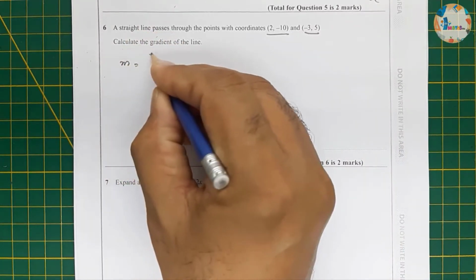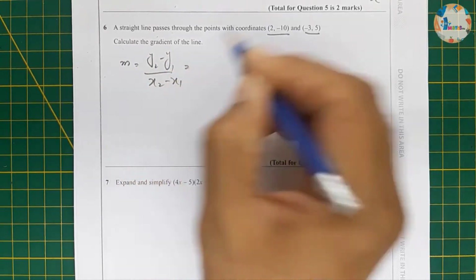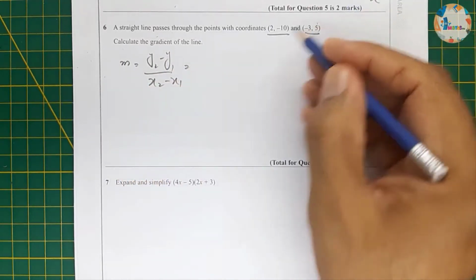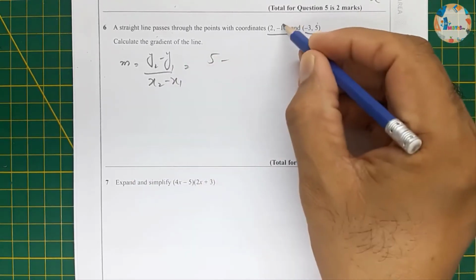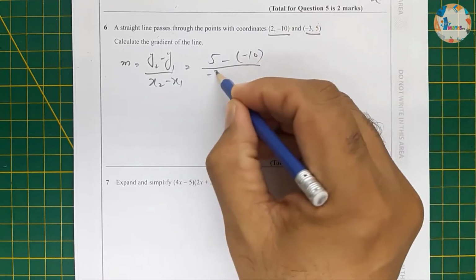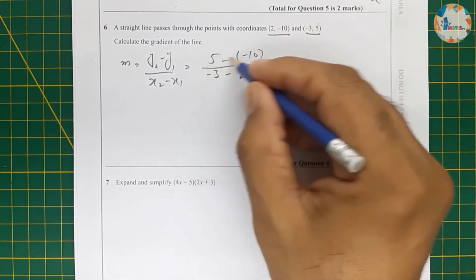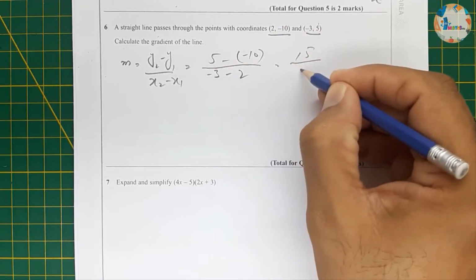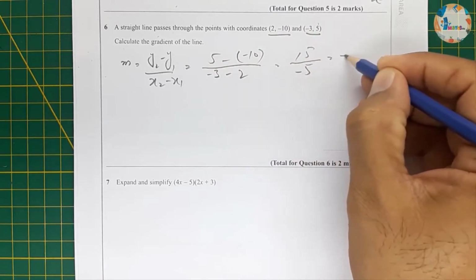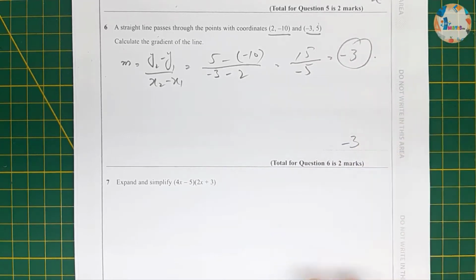Formula is m is equal to y2 minus y1 over x2 minus x1. So we can take it as y2. So it will be 5 minus y1, which is minus 10, over x2, which is minus 3, minus x1, which is 2. This will be 10 plus 5, which is 15. 15 over minus 5 will be equal to minus 3. So gradient will be minus 3.